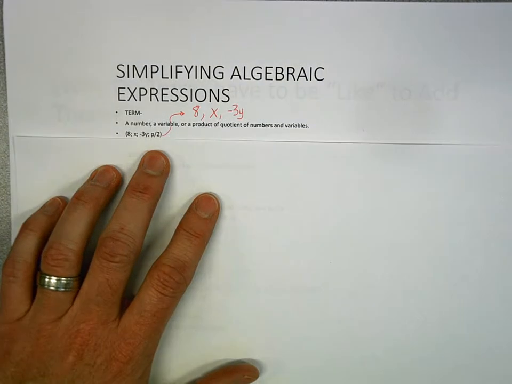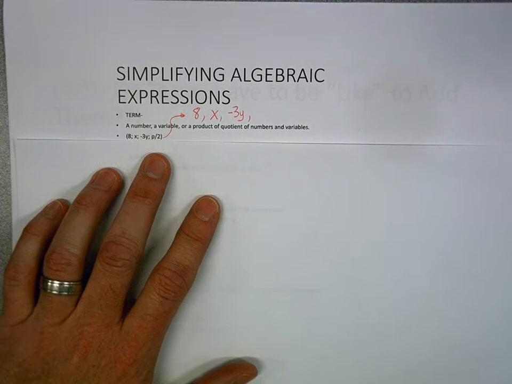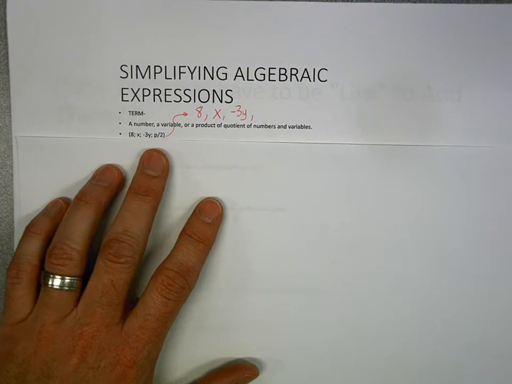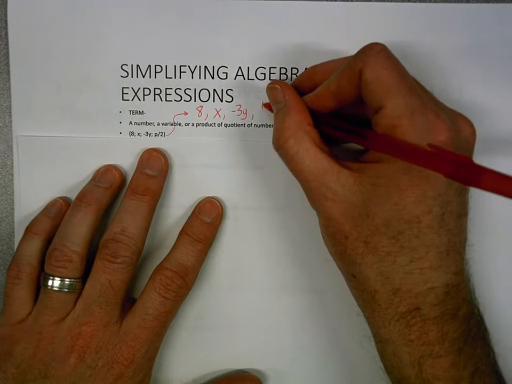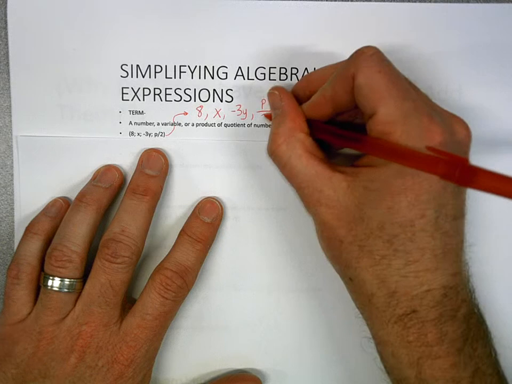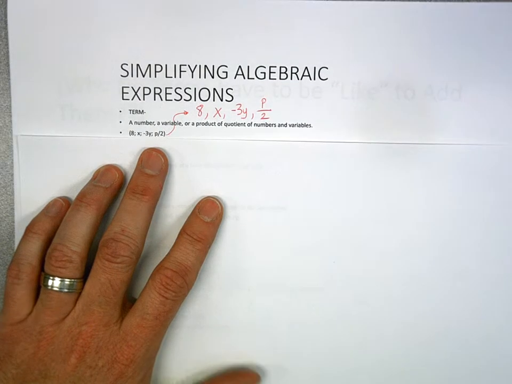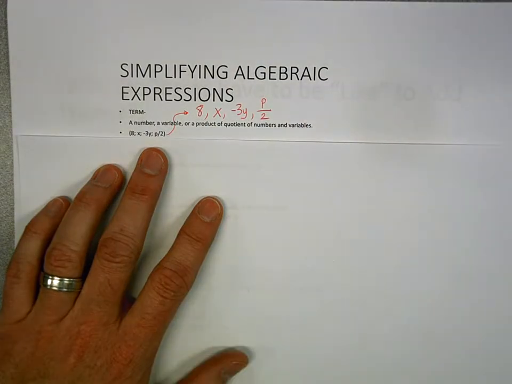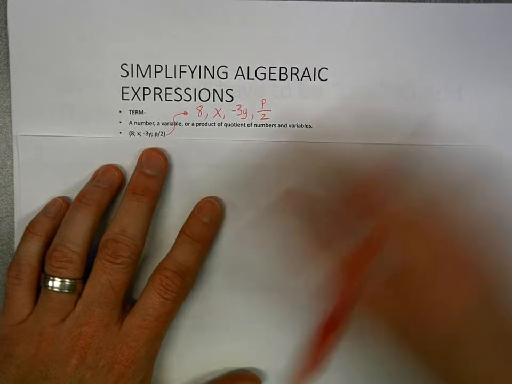That is actually a term. It can also be the quotient of a number and variable, for example the variable p divided by 2. Those are all considered terms. We'll add on to this here in a second.